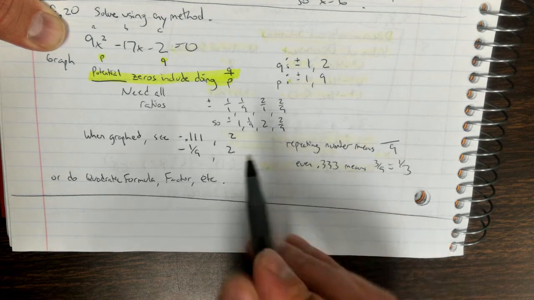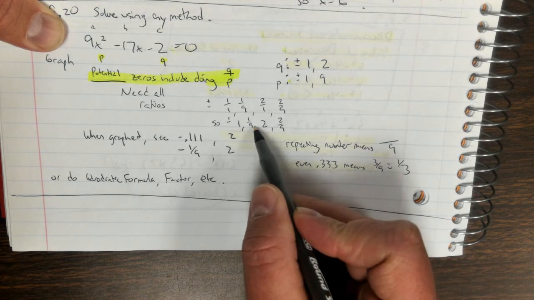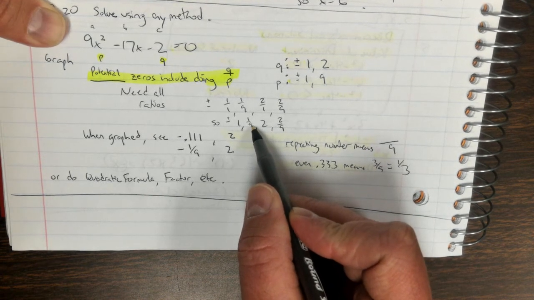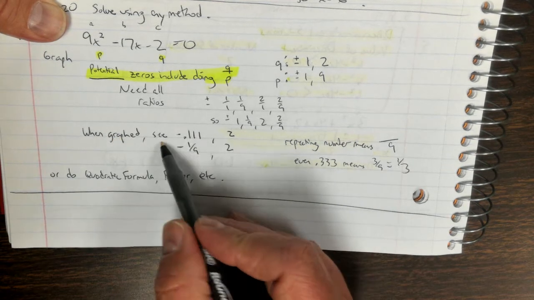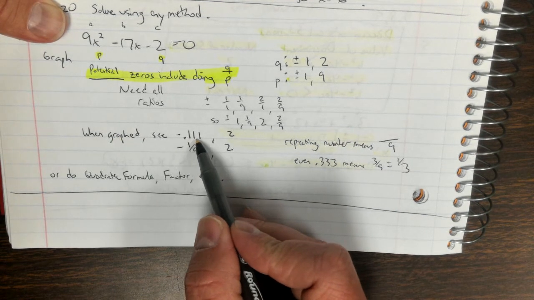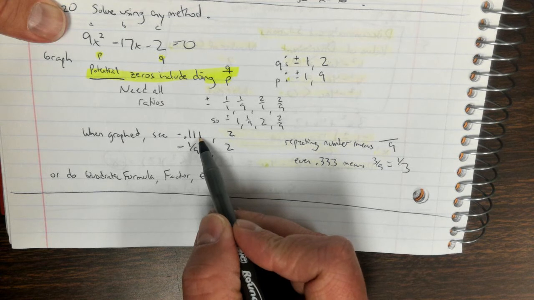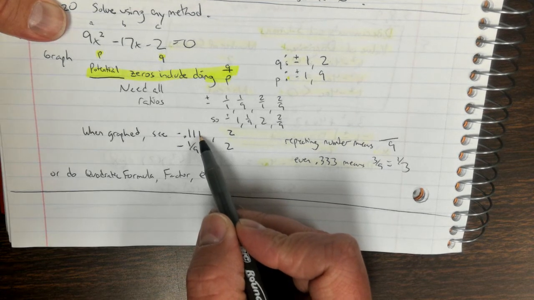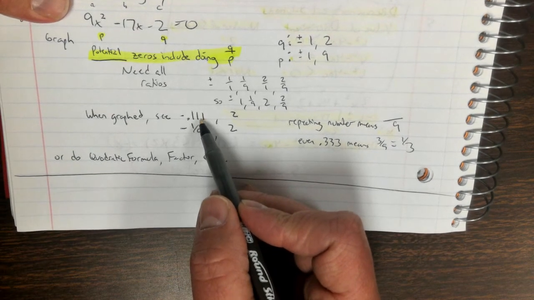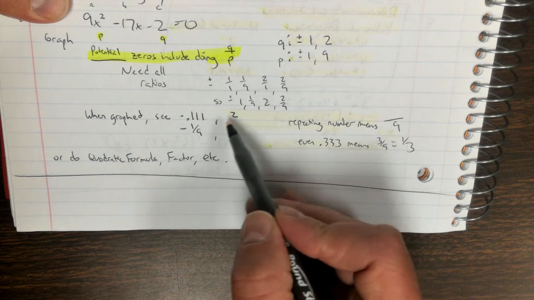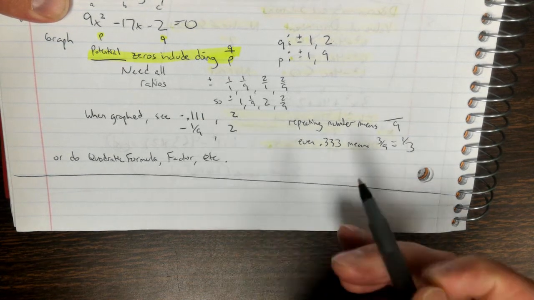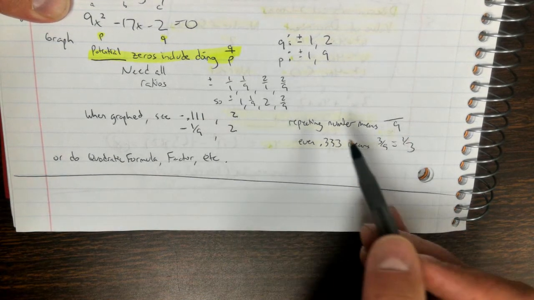Now, the 1/9, the reason why that could help you is because when you graph it, you would see negative 0.111. And you have to somehow interpret that to be a fraction. So the other one would be 2, which is easy. Now, over here I put a note.